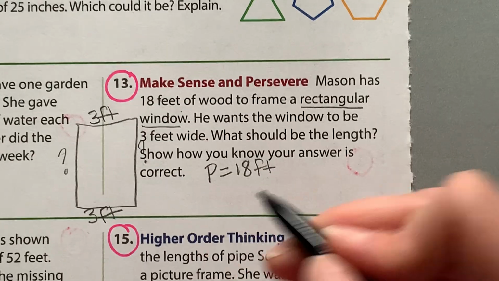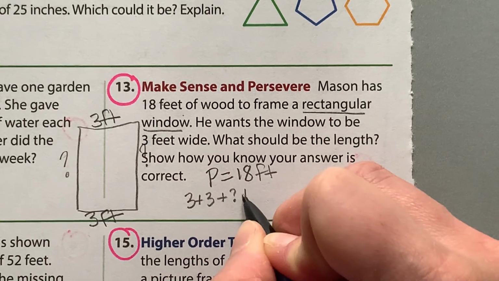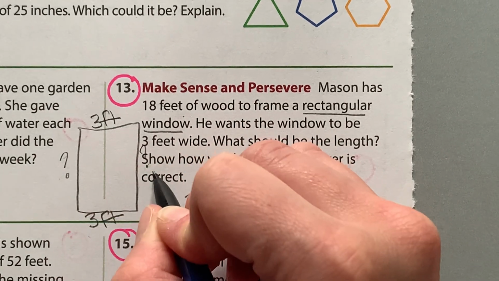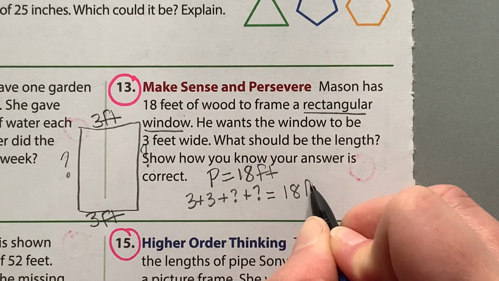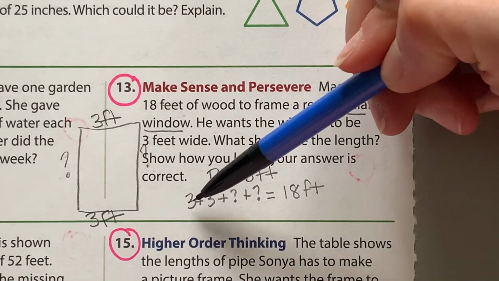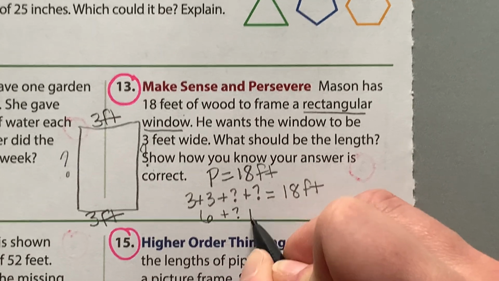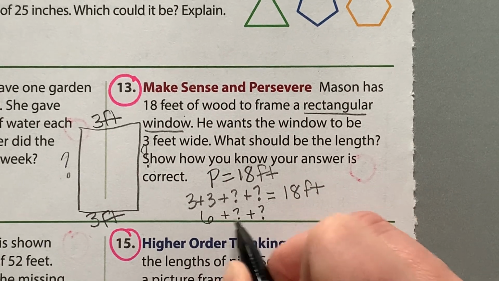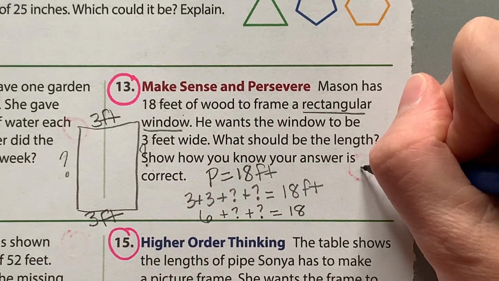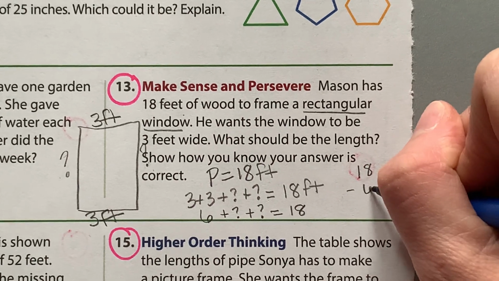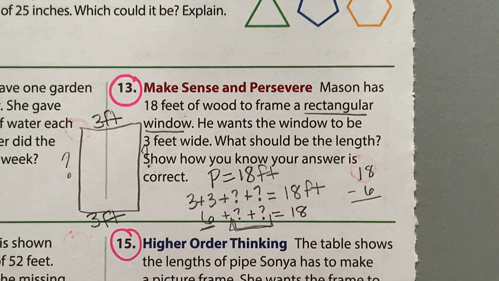What's 3 plus 3? So I have 3 plus 3 plus something I don't know, plus another side that I don't know, but they're equal because it's a rectangle, and that's going to equal my perimeter, which is 18 feet. So 3 plus 3 is 6, plus something I don't know, plus something else I don't know that are the same thing, equals 18. So now what I want to do is 18 minus 6, this number right here, to find out how much these two equal together.